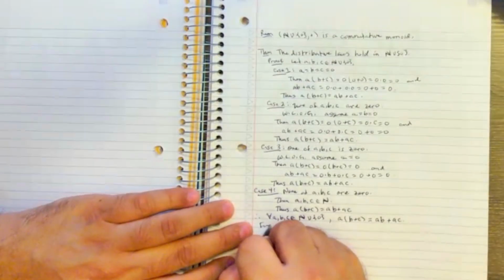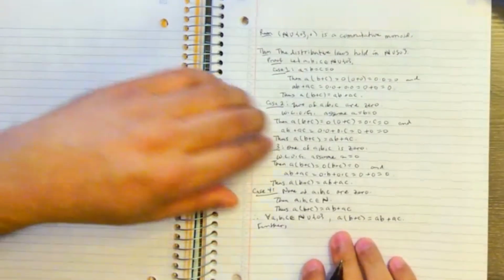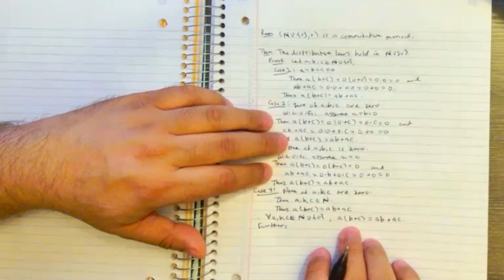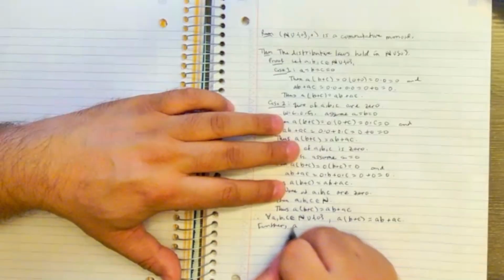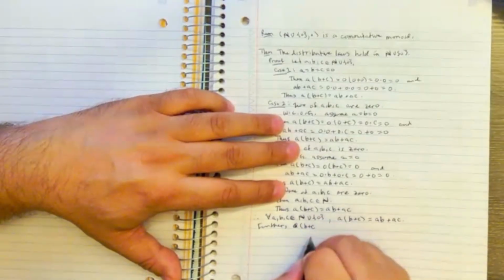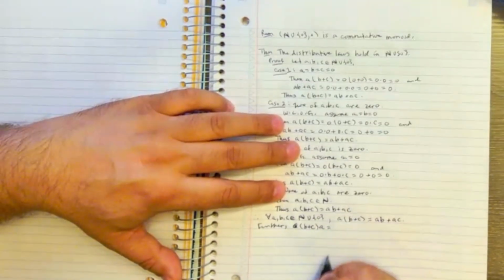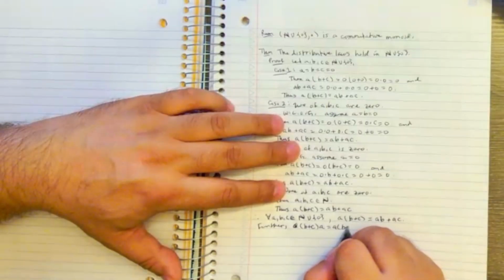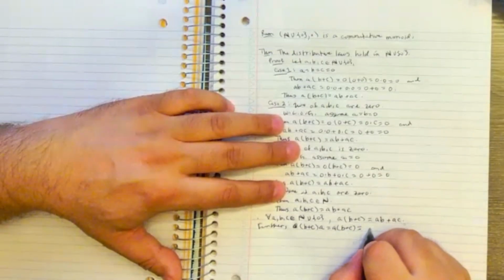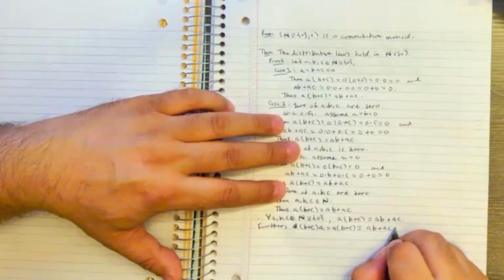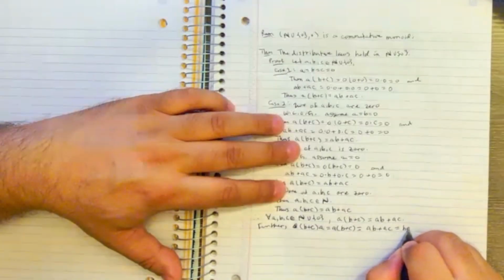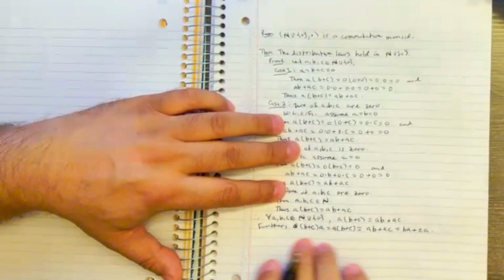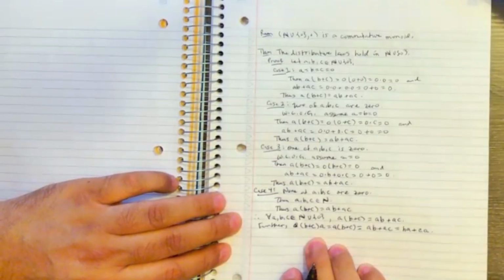So further, since multiplication in the whole numbers is commutative, we have that the quantity B plus C times A is the same as A times the quantity B plus C, which is the sum of products, A times B plus A times C, which again, since multiplication is commutative, is the same as B times A plus C times A, which is the other distributive law. And so the distributive laws hold in the whole numbers.